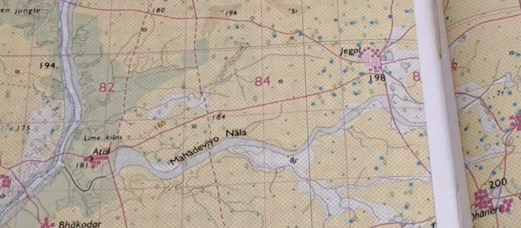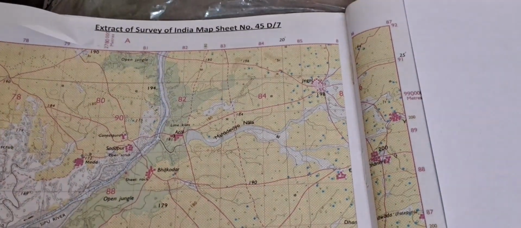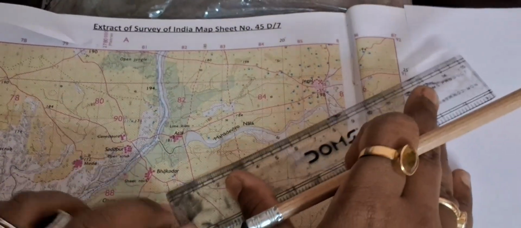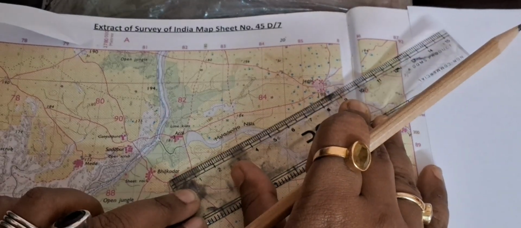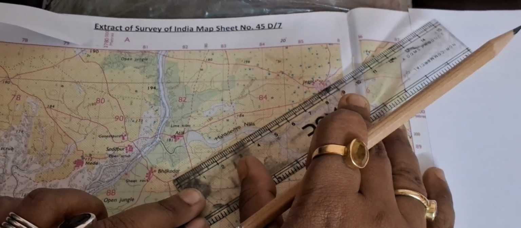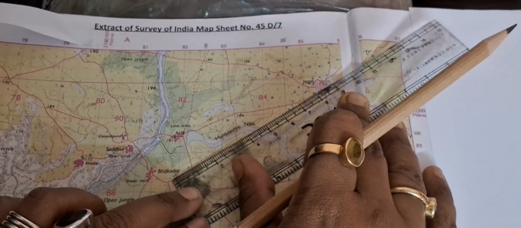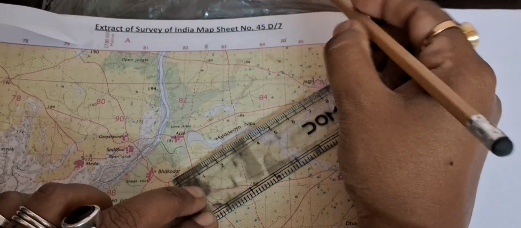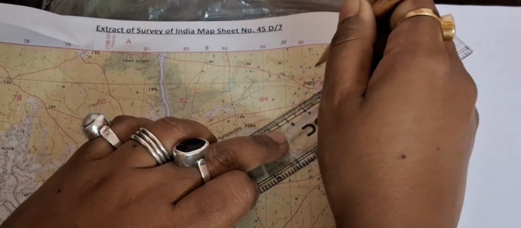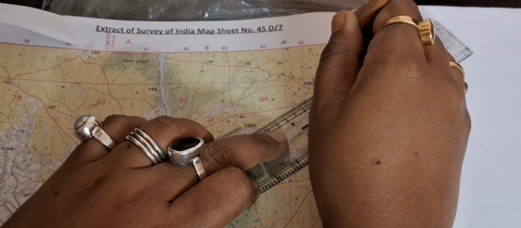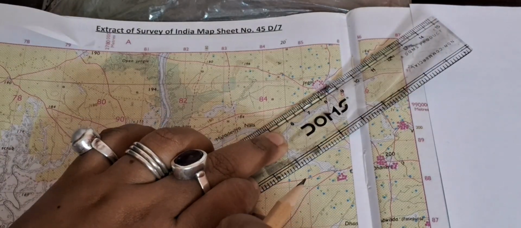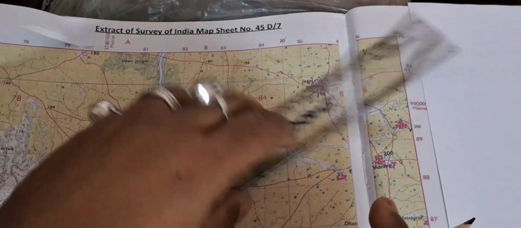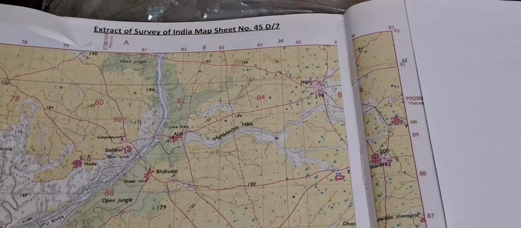Measure the distance with the help of the scale. That is 8.7 centimeter.